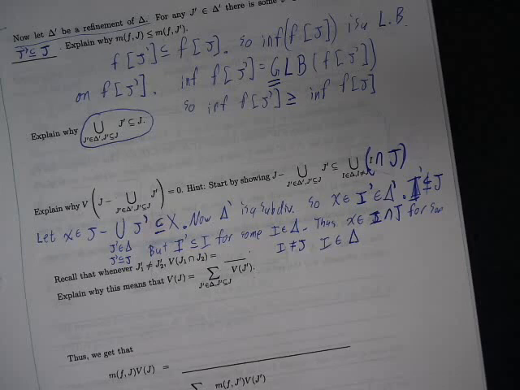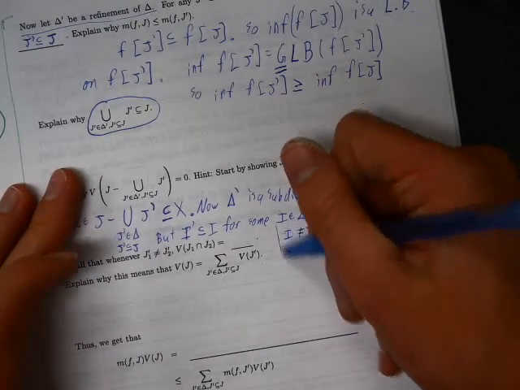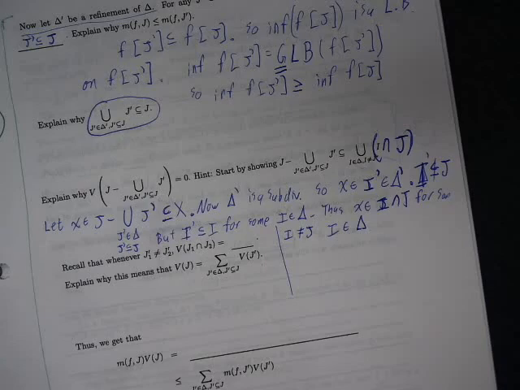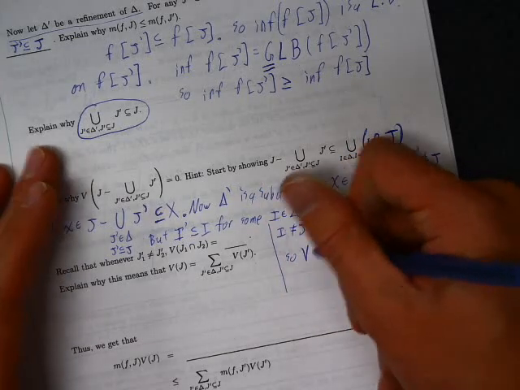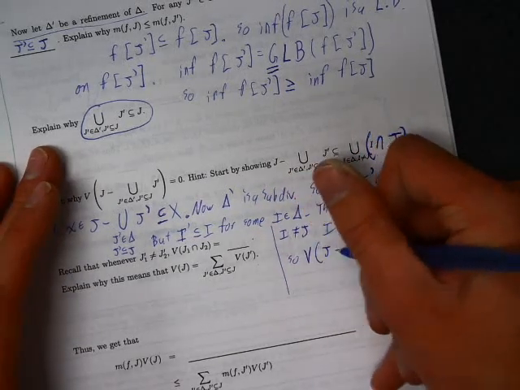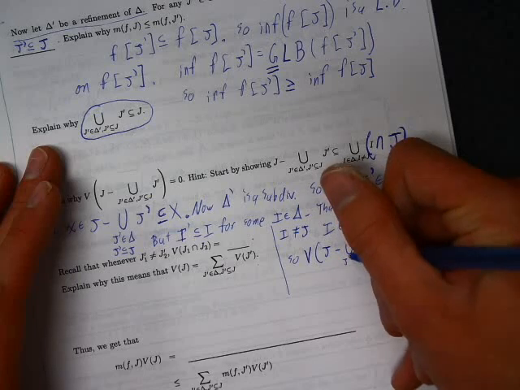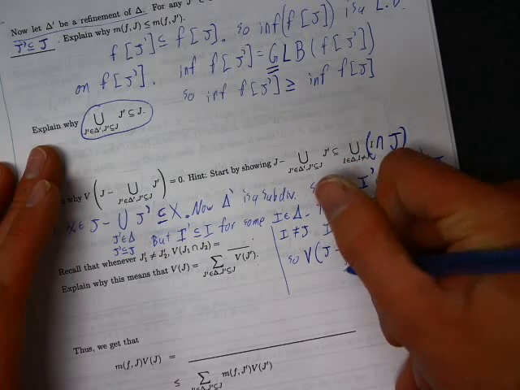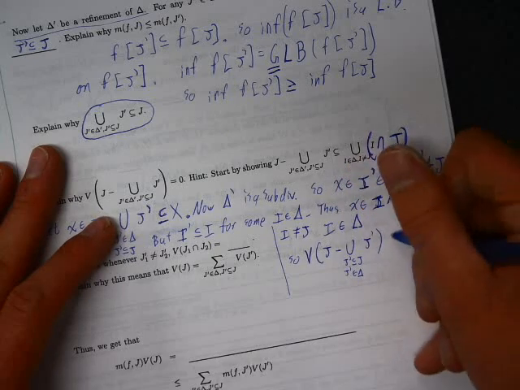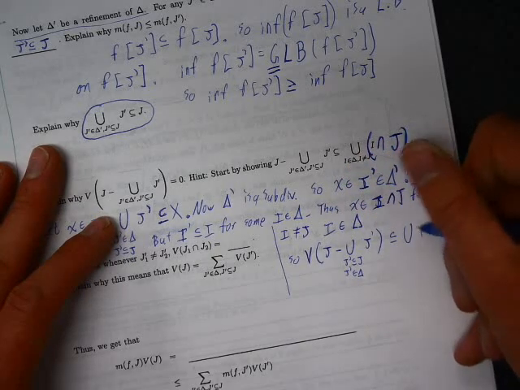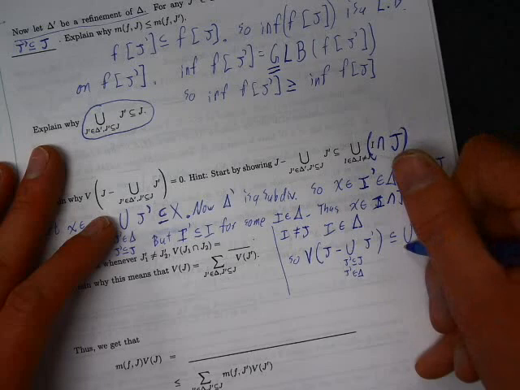Nice. And, well, I guess I definitely haven't given myself enough space for that argument. But if this is contained in that, then J minus the union of J primes in delta is contained in the union of all of these I intersect J's.